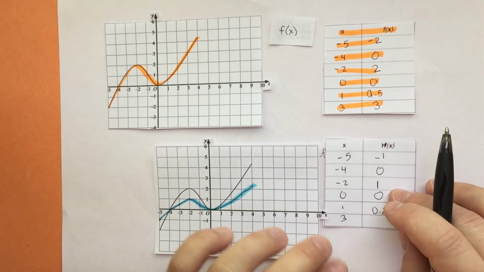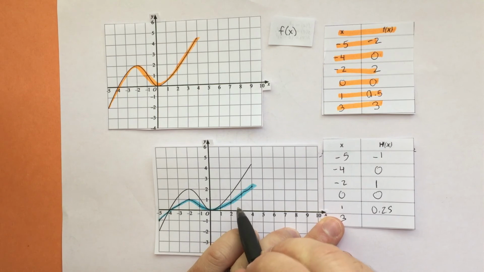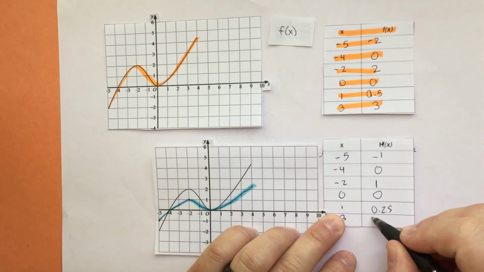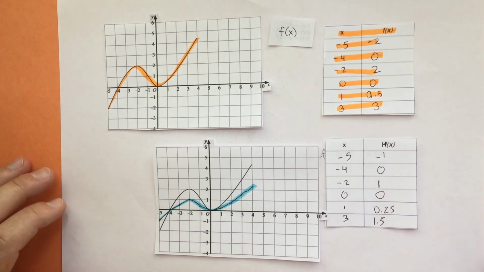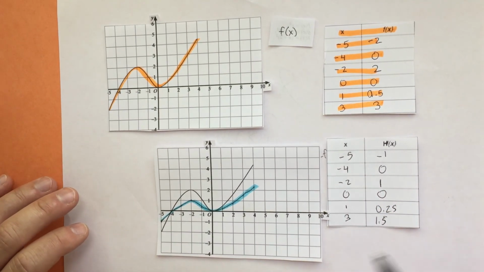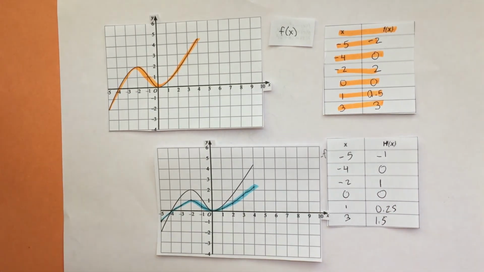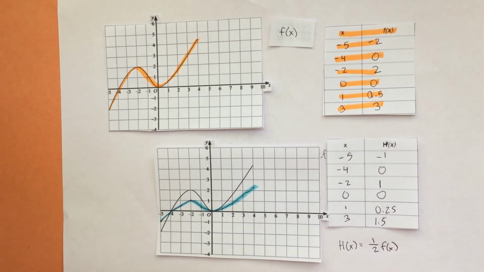And half of 3 is 1.5, which is about right here, which matches up with our graph as well. So what we've done here is we've changed the shape of the graph, and the function itself is h of x equals 1/2 f of x, okay?